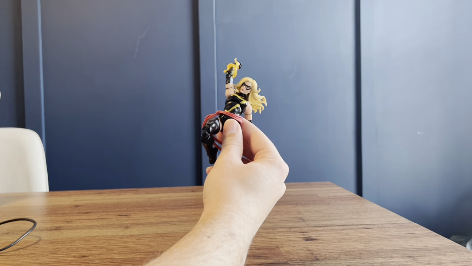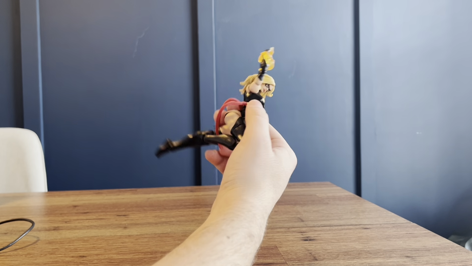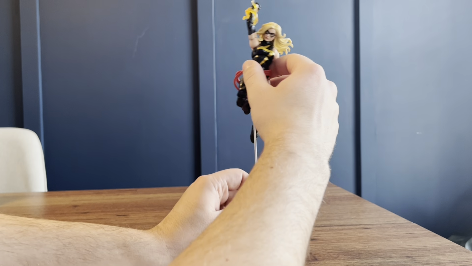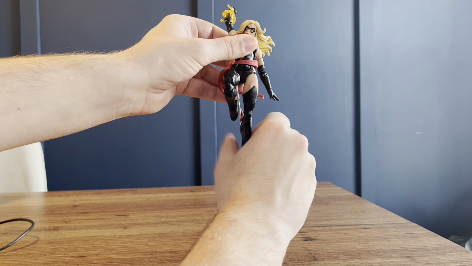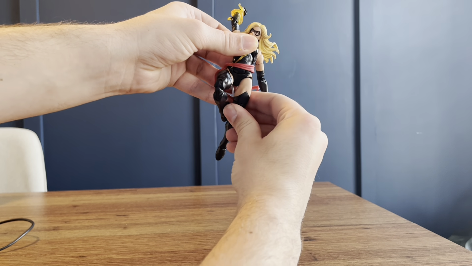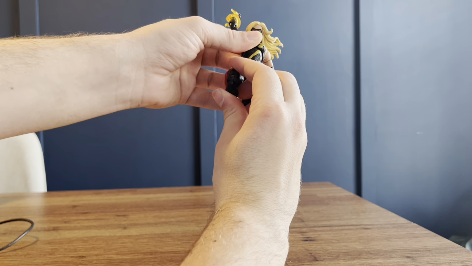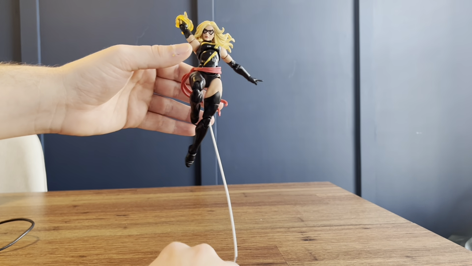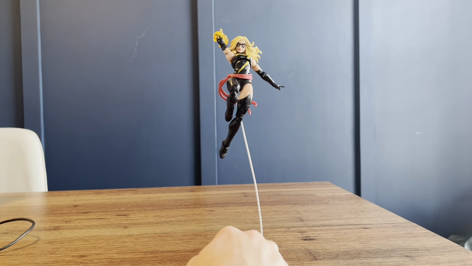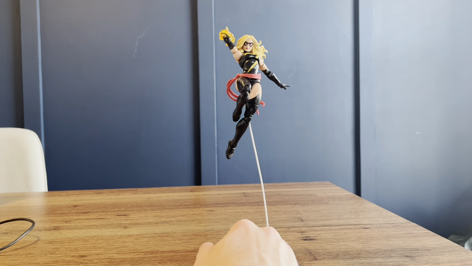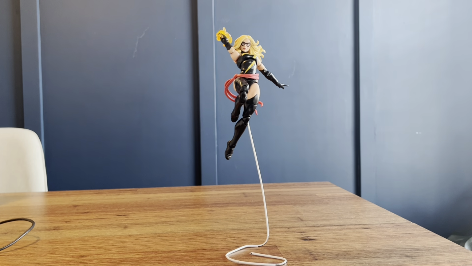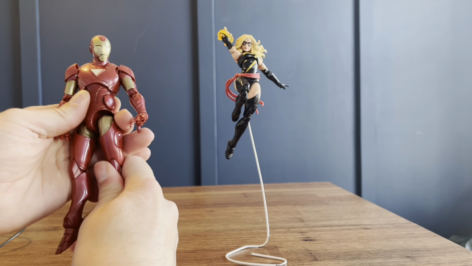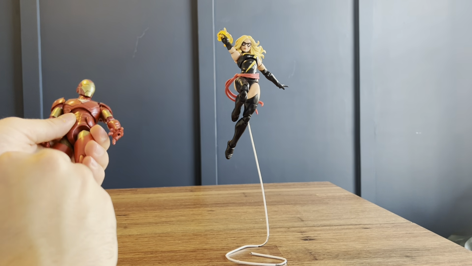So we'll move her right over there, and we'll put her on the flight stand. I love how this thing can be a little corny. Okay, so we'll just place her here. All right. So next up, Iron Man into the frame, and I'll read it as we go.